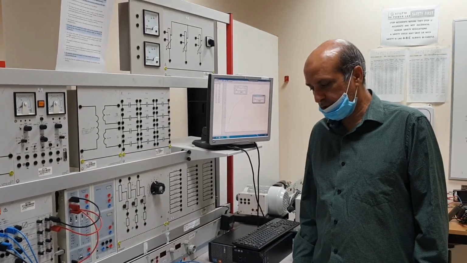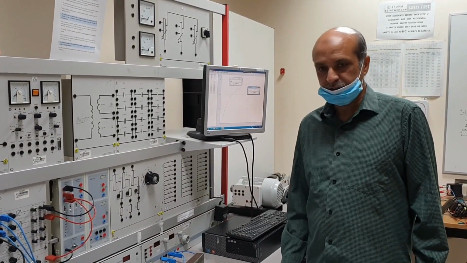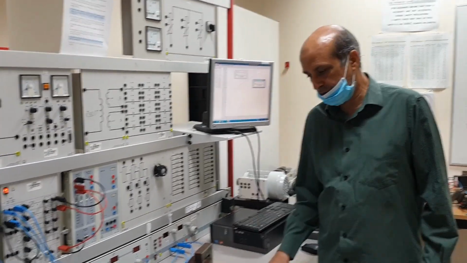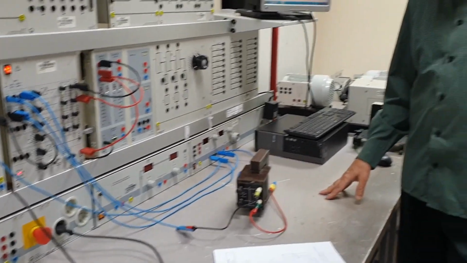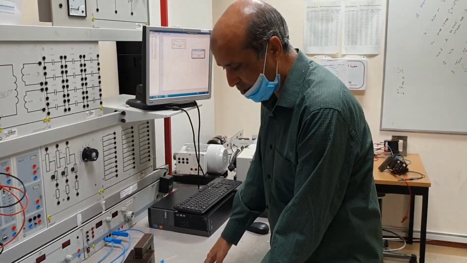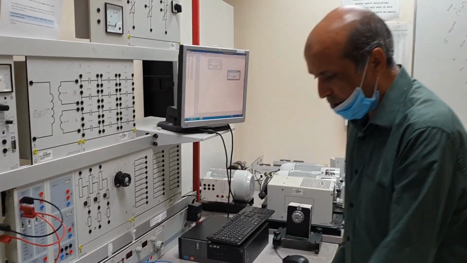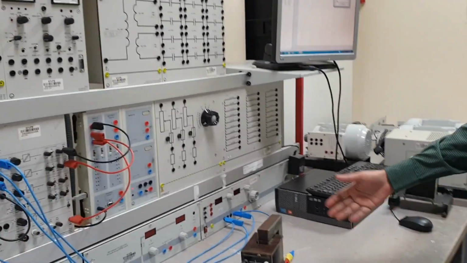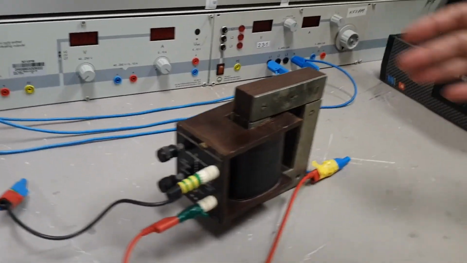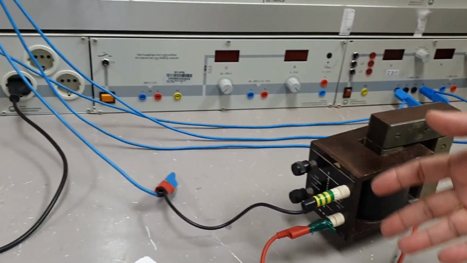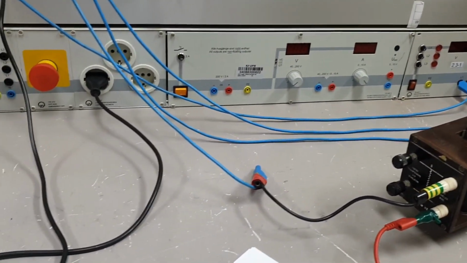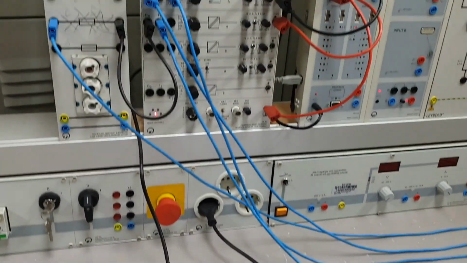Experiment 3 is on magnetic circuit characteristics. The objective is to find the BH curve of the magnetic core and to find the relative permeability of the core and the core reluctance. As you can see here, we have got a magnetic core, an iron core. So it is a very simple setup, and it has terminals to connect. So we will use two terminals.